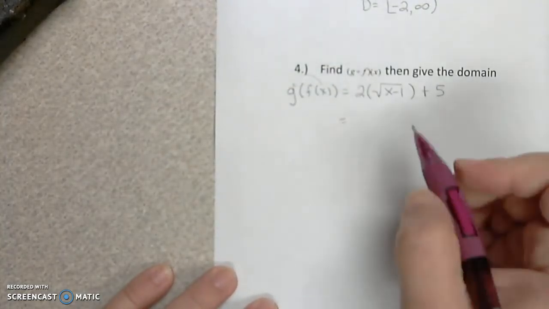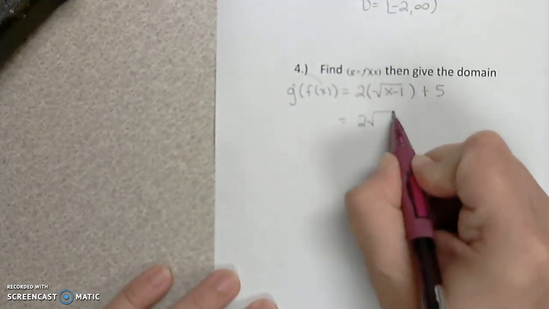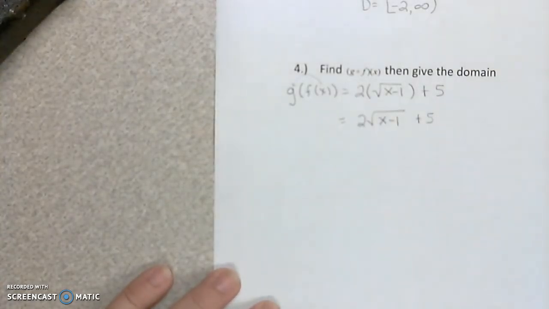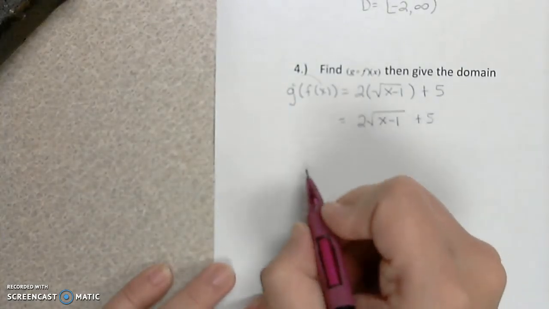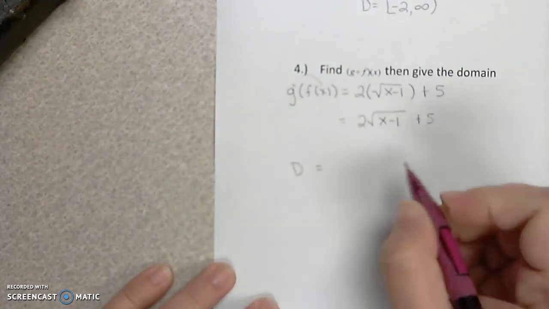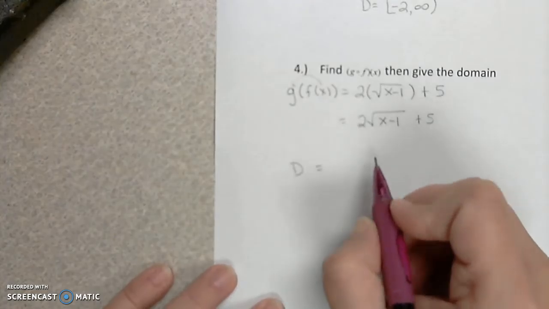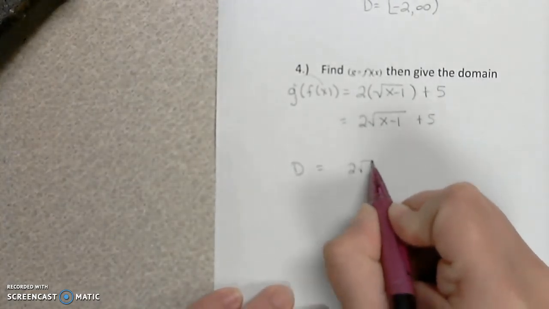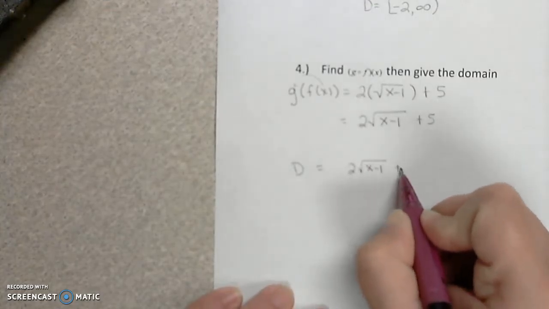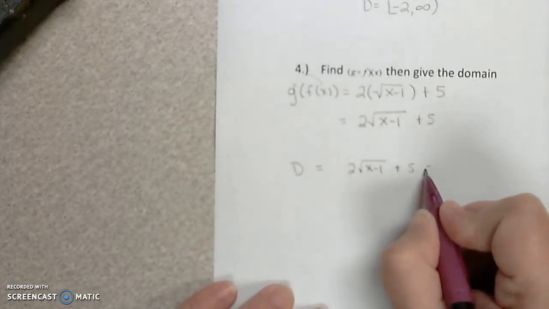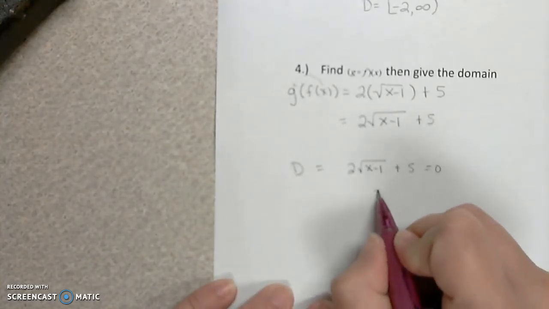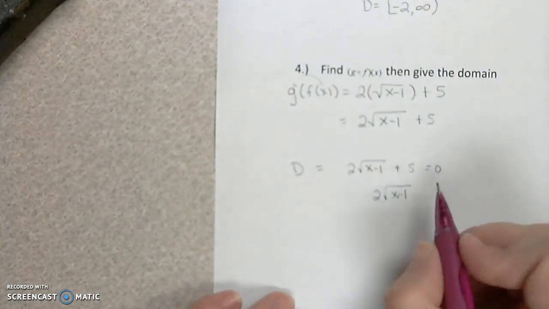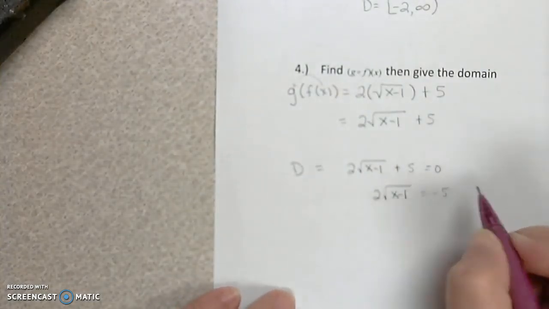Alright, then if I multiply that out, I'll have 2 square roots of x minus 1 plus 5. That would be my new function. Alright, then to find the domain, I would say, first I need to get my radical by itself, like this. So I'm going to say 2 square roots of x minus 1 was negative 5.